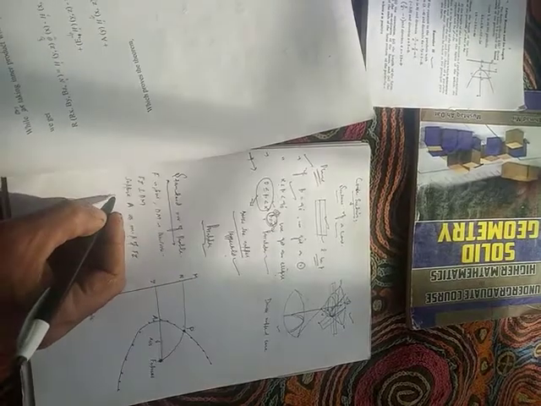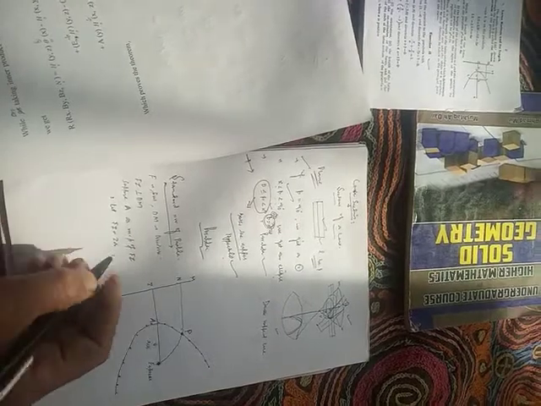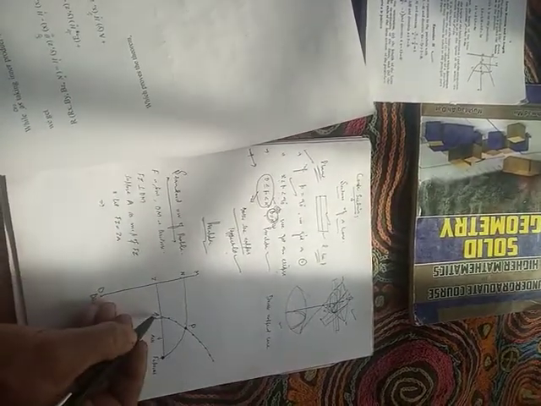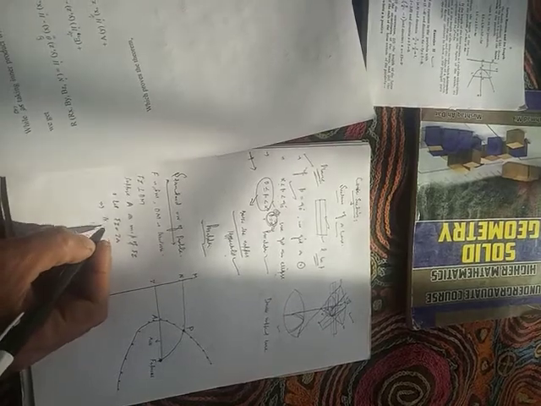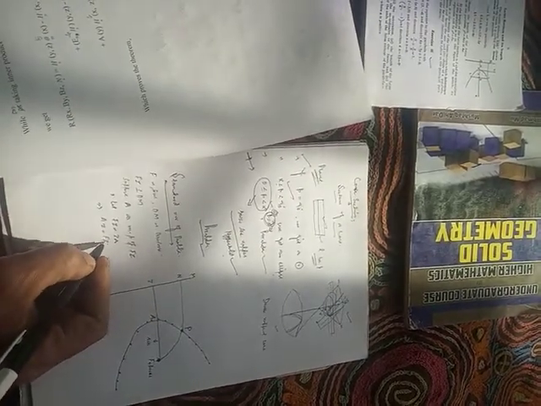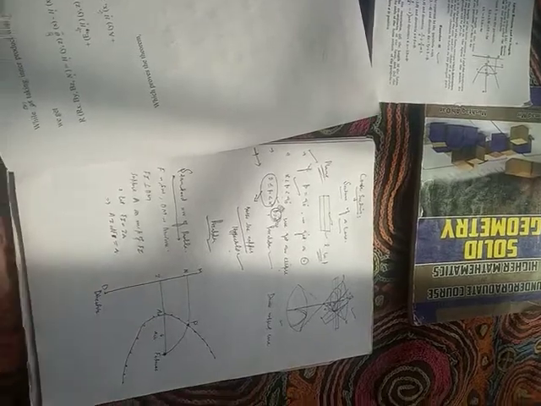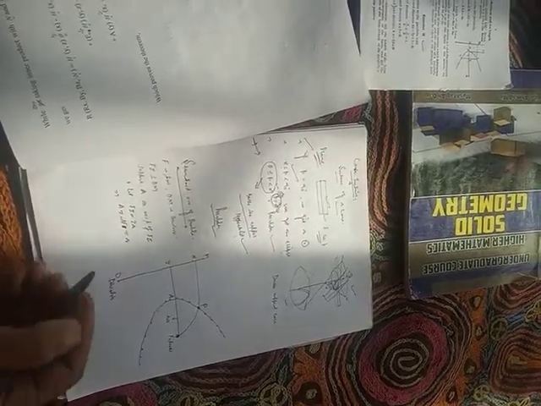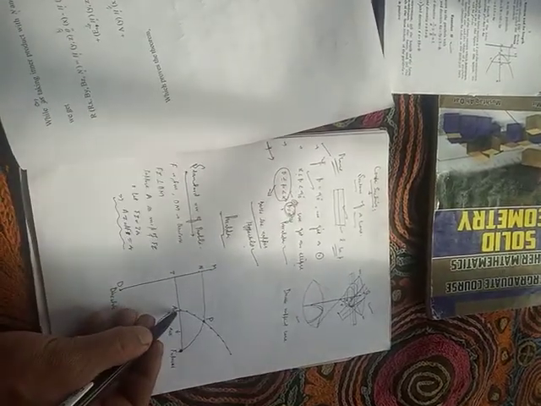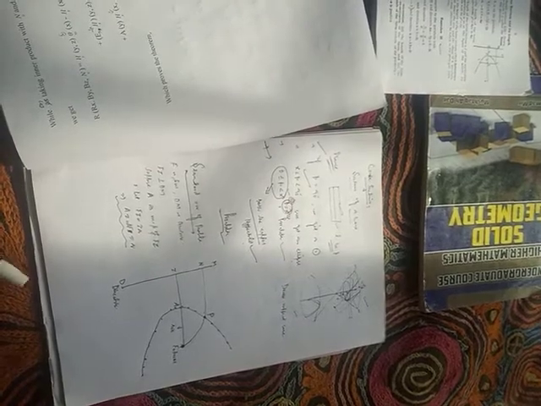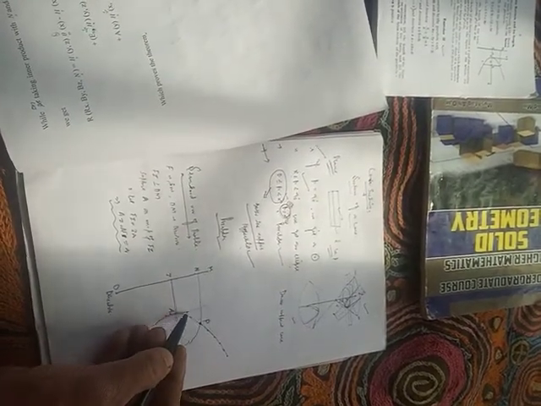Let FZ be equal to 2A, which implies, since A is the midpoint, AZ is equal to AF is equal to A. Now, if we take A as the origin, this line will act as the y-axis.